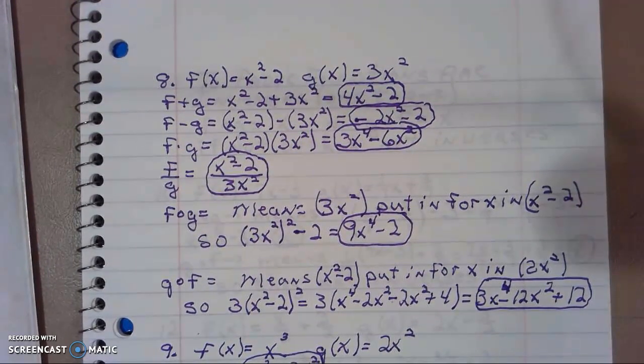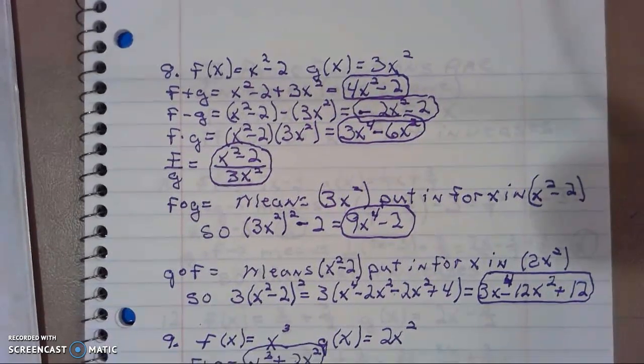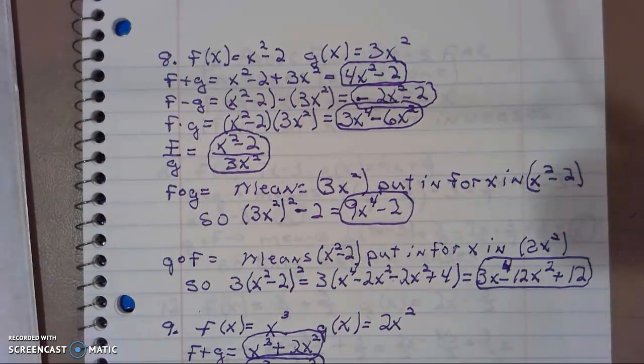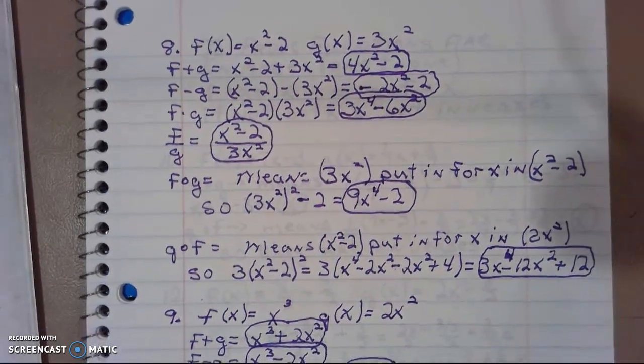We take g, the 3x squared, and put it in for x in the first one. So 3x squared is going to be squared, 9x to the fourth minus 2. Then the second one, we take f, x squared minus 2, and put it in for the x on 3x squared. So it's 3 times x squared minus 2 squared, and again you've got to use FOIL on that x squared minus 2 squared, and we come up with the answer shown there.